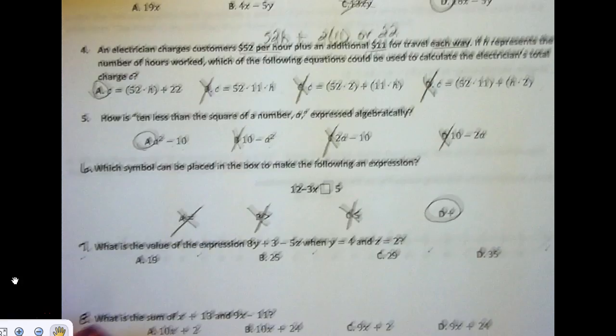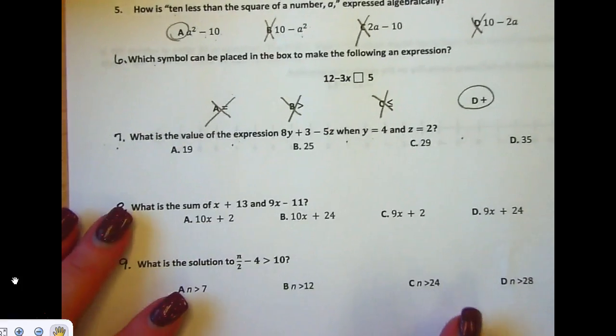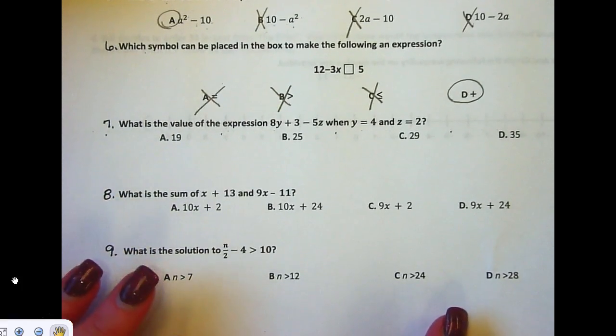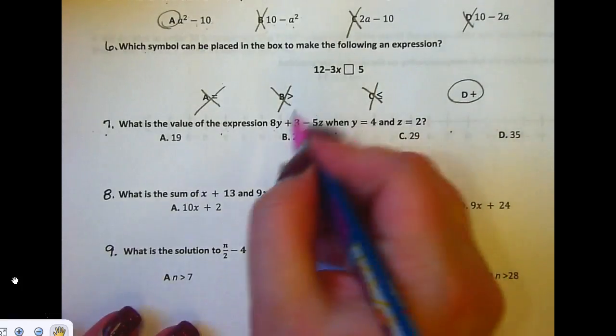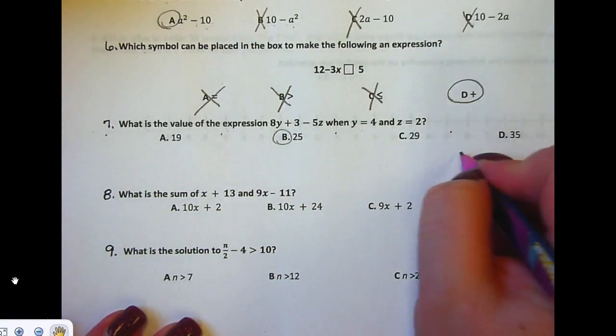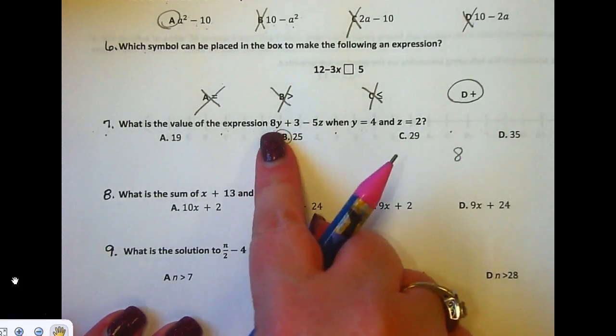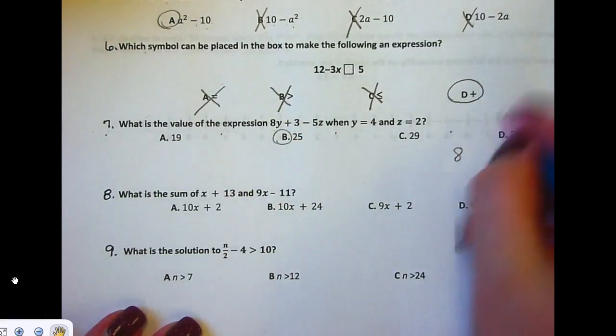Okay. What is the value of the expression 8y plus 3 minus 5z when y equals 4 and z equals 2? Autumn, what do you think the answer is? B, 25. Let's look at it. 8 times y, and what is y? 4.